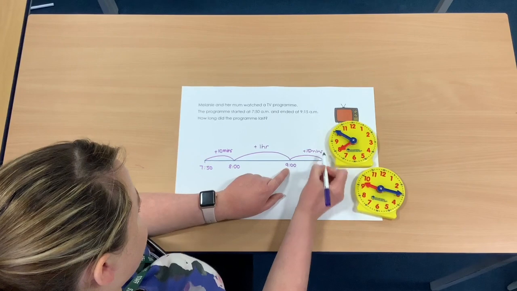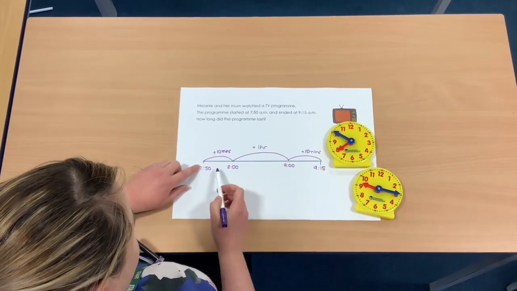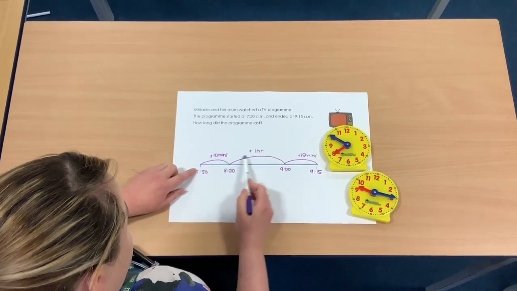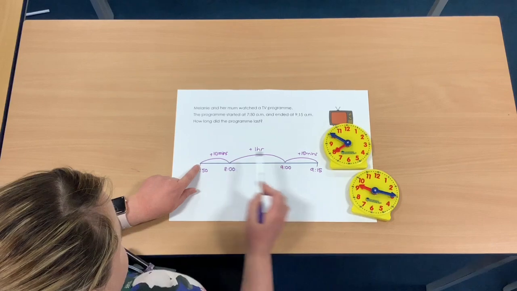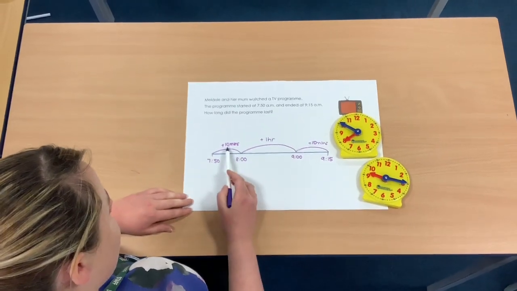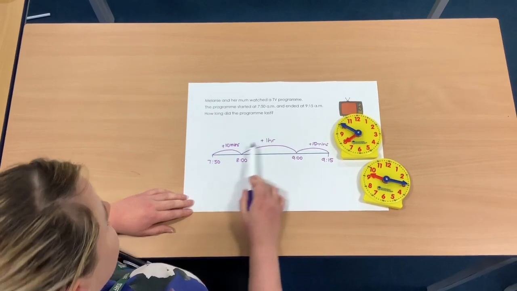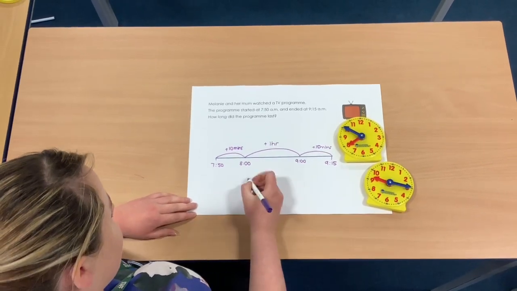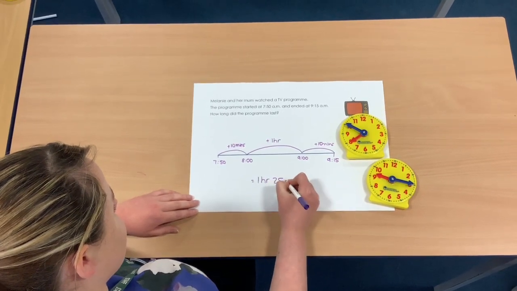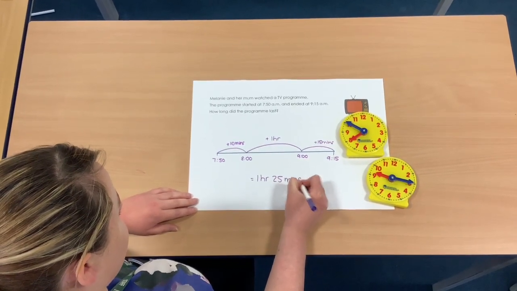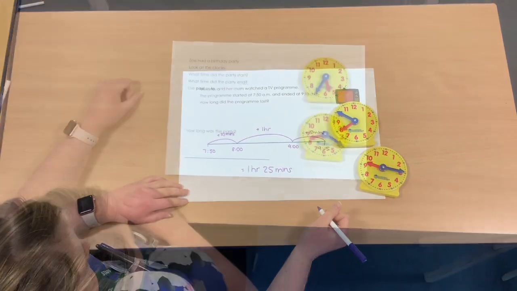It's important to make sure that when you are doing your jumps, you are thinking about the size of them. You can clearly see here that my hour jump is a lot bigger than my 10-minute jump, so just make sure that they're in perspective. Then once I've finished my jumps, I just need to add those up. 1 hour, add 10 minutes, add 15 minutes gives me a total of 1 hour, 25 minutes. So the programme that Melanie and her mum were watching was 1 hour and 25 minutes long.